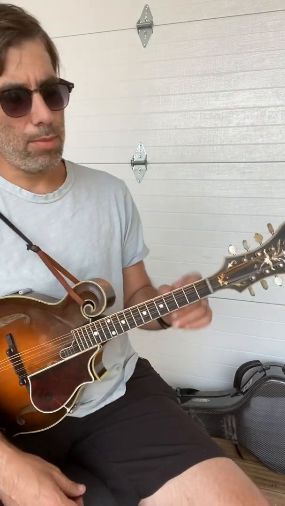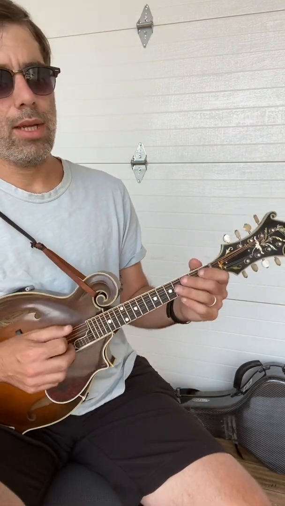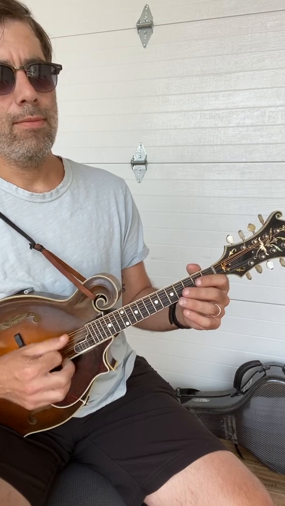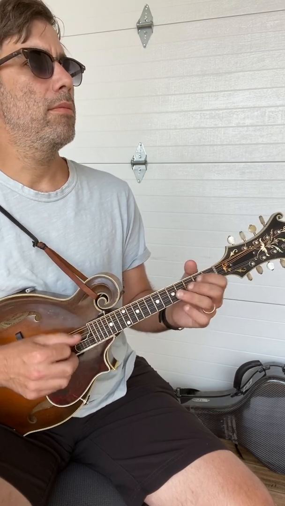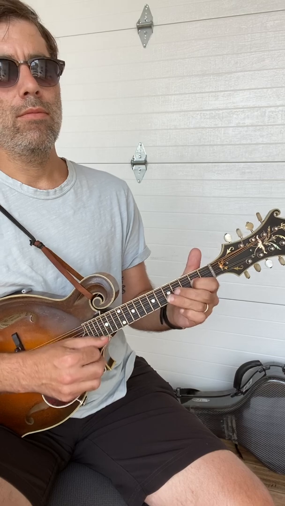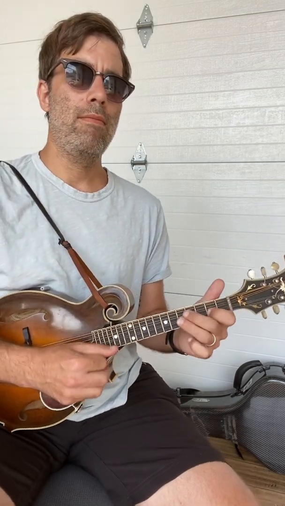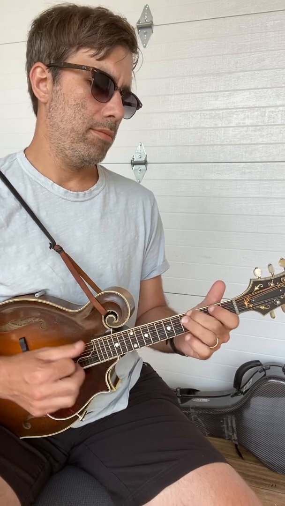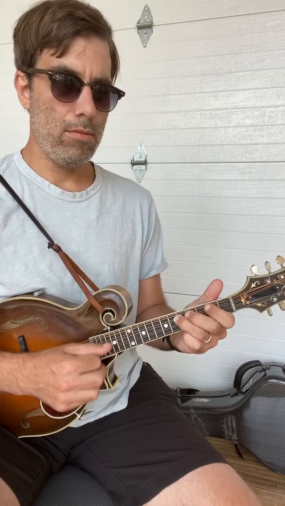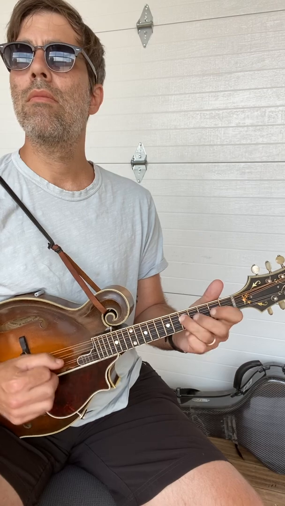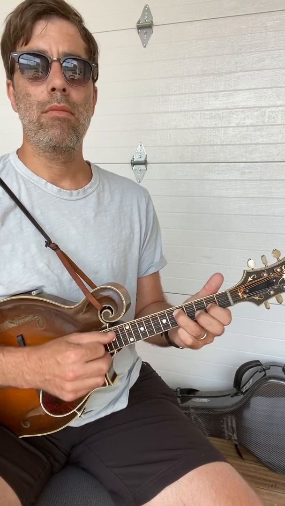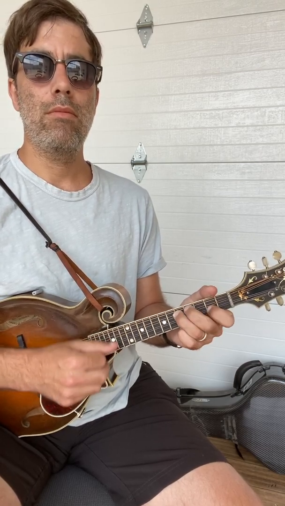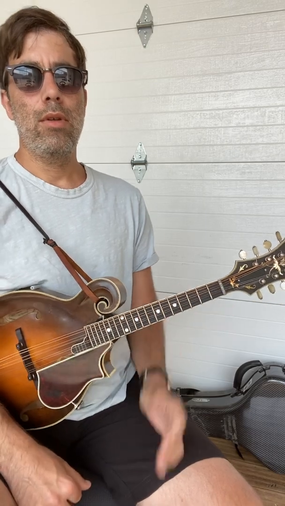Don't be too concerned about the ornamental things I'm doing, but the idea that I'm keeping the rhythm going with the right hand.